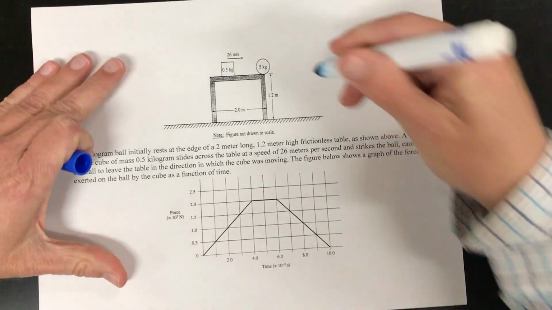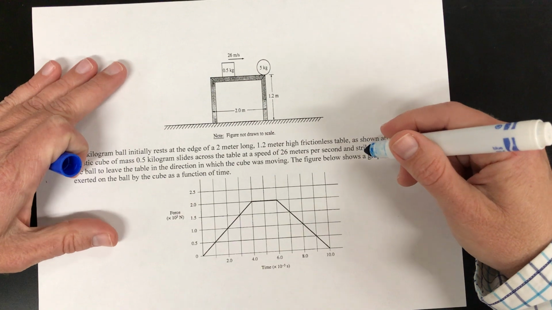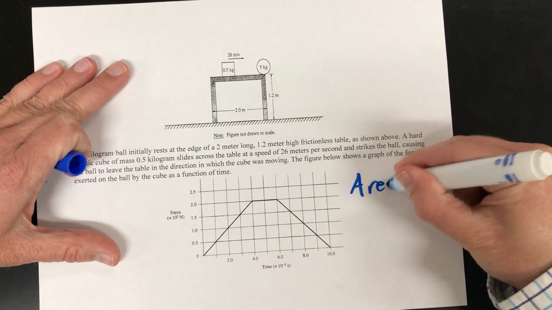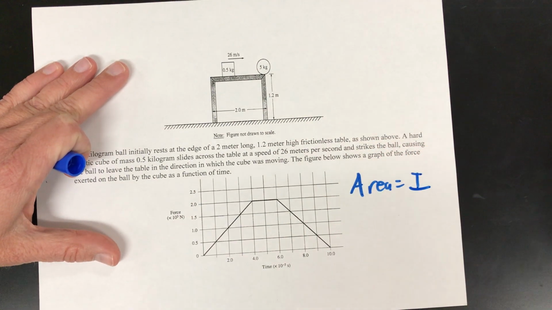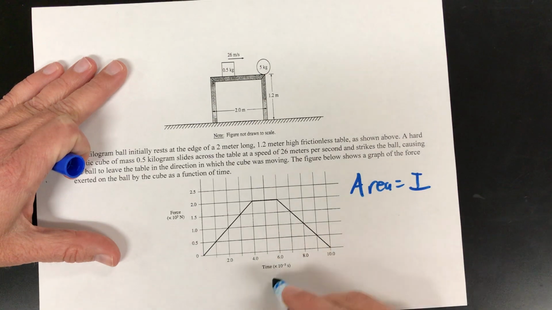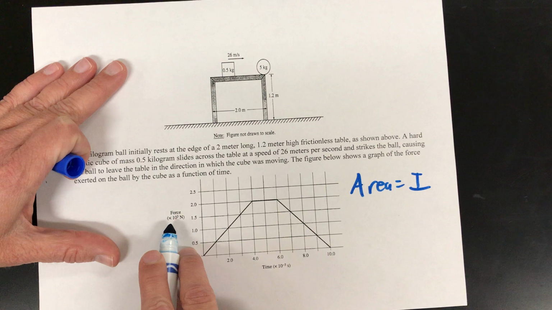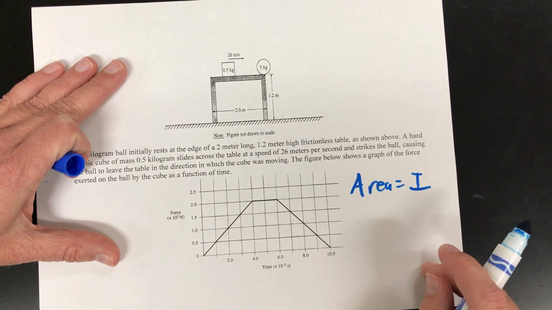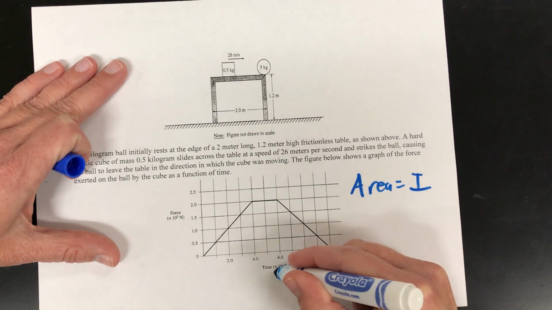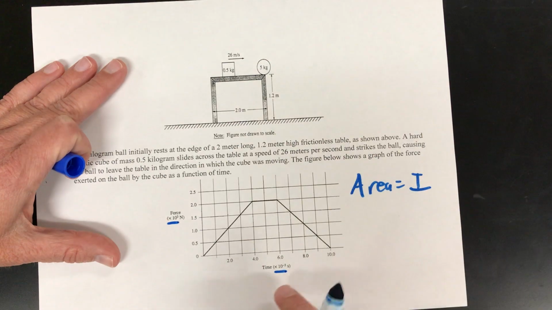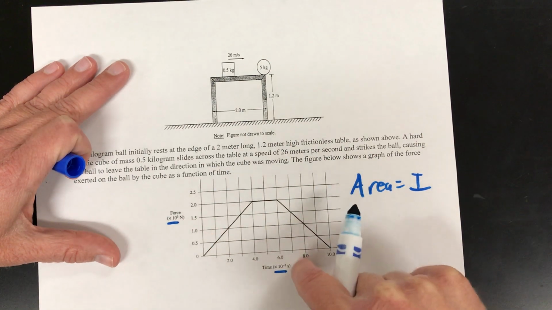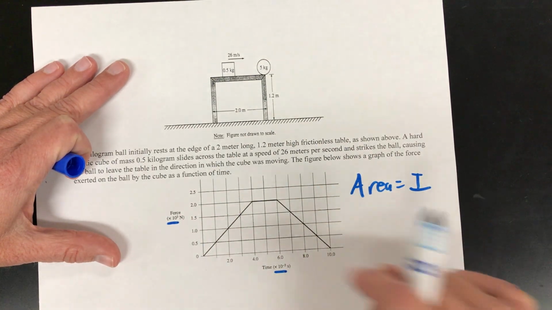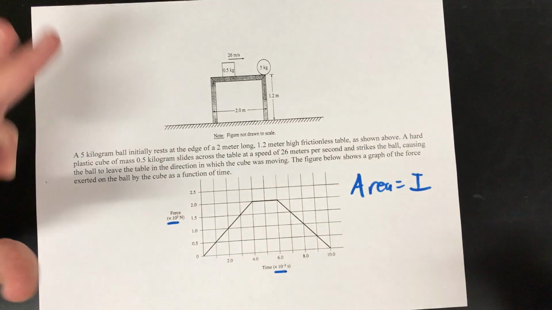So right away we should be thinking here about the area equaling the impulse. One thing to notice here is this is time times 10 to the negative 3 seconds, and this one says force times 10 to the 3. So if you noticed one of these but not the other one, you might make a mistake. If you forget both of them, it turns out to be okay because this one cancels out that one.